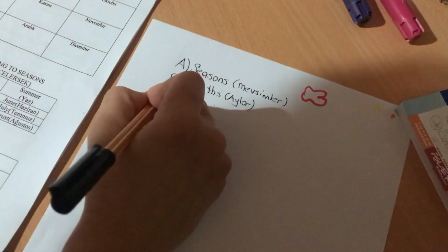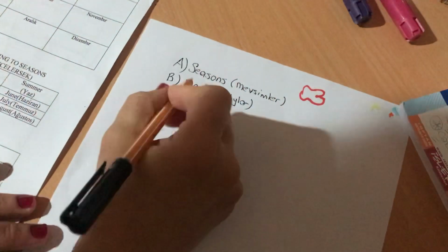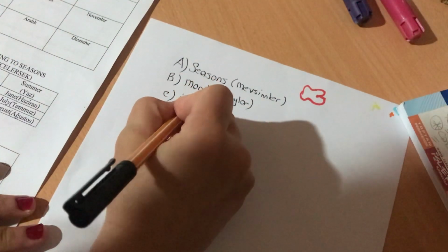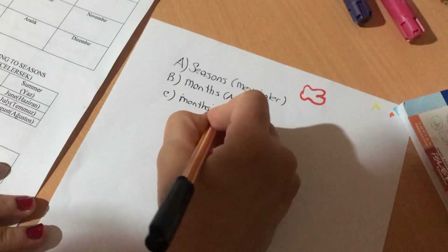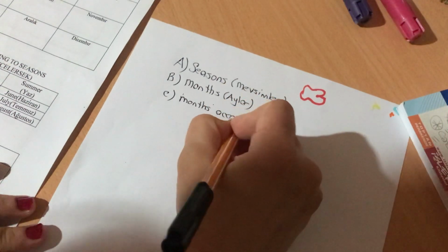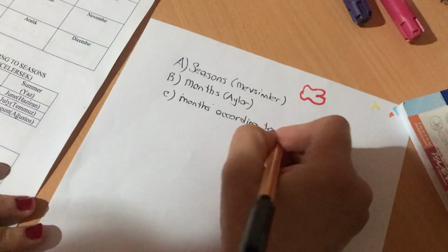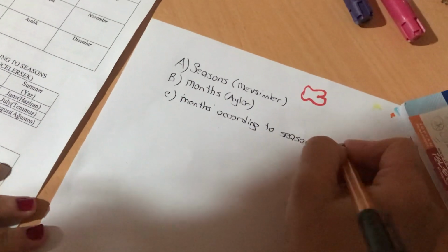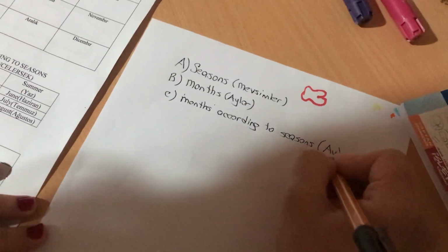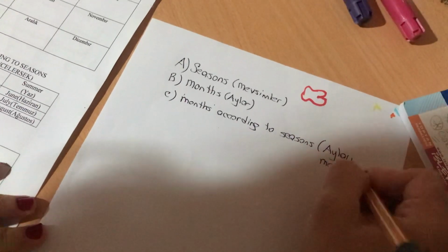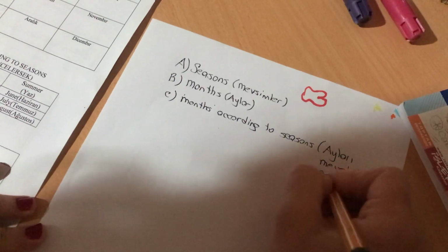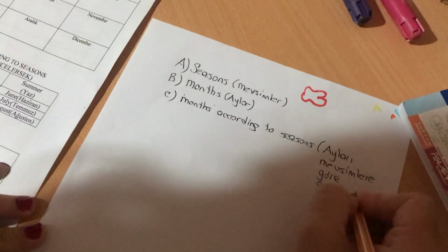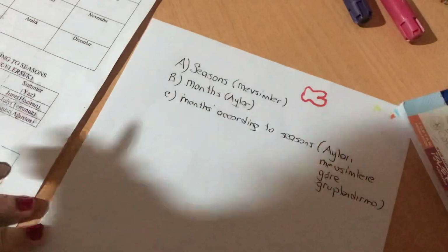And then in part C, we will examine seasons and months. We will examine months according to seasons. C bölümünde ayları mevsimlere göre gruplandırdım. Ayları mevsimlere göre ki biz bunu da sizle birlikte yapmıştık. O yüzden bu bölümde sizin için bir tekrar bölümü olacak.